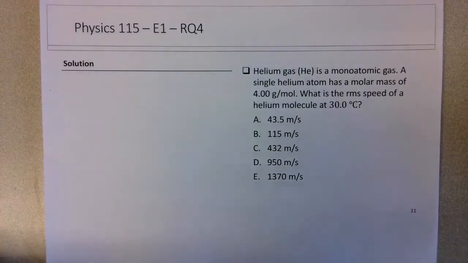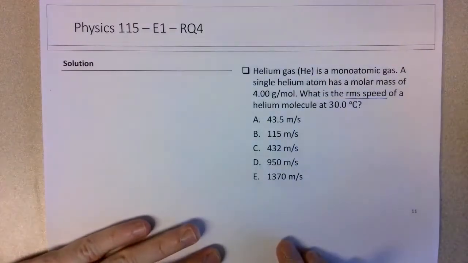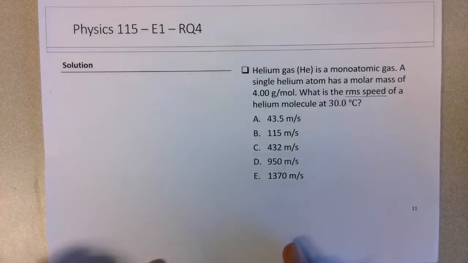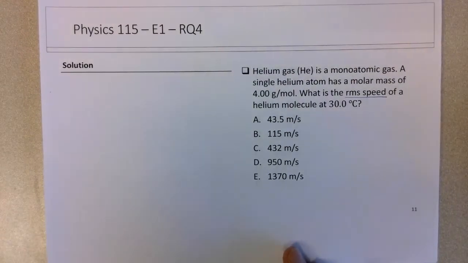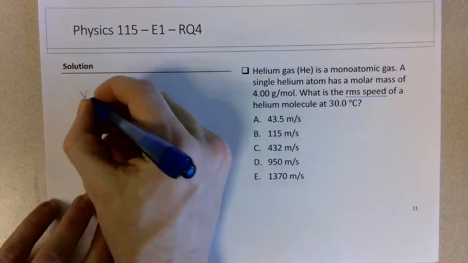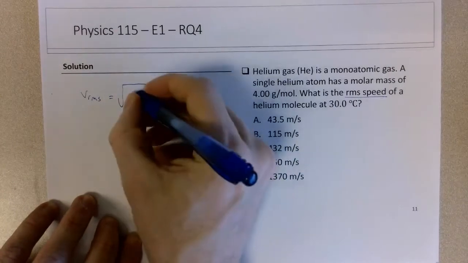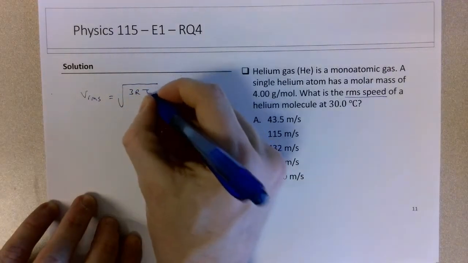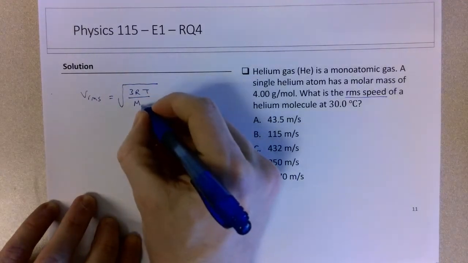So, if we think about the context, the question is definitely referring to RMS speeds. That's the main concept of this question. And it's asking us for the RMS speed so that we won't have to rearrange the equation. So the RMS speed, if you look at your equation sheet, is given as the square root of 3RT over the molar mass, where R is the gas constant.